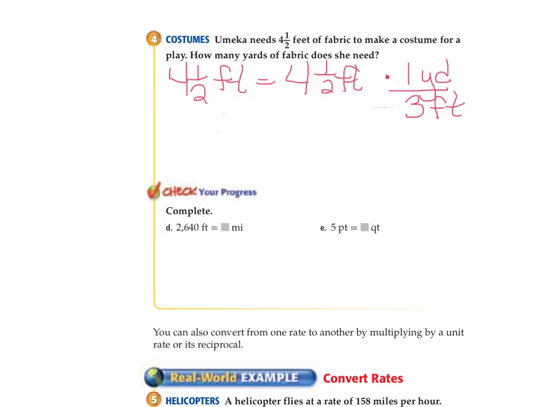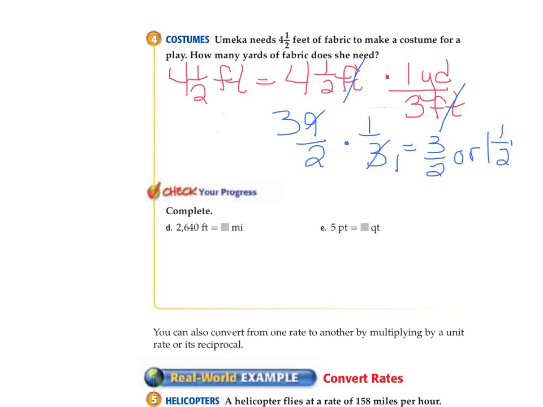We would cross out our common units, okay, and we end up with 4.5. Let's change that to an improper fraction. 9 halves times 1/3. Cross simplify here, and we end up with 3 halves, or 1.5 yards. Okay, that's another way to do it.